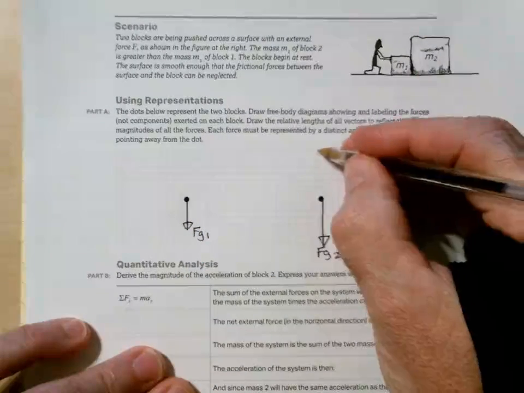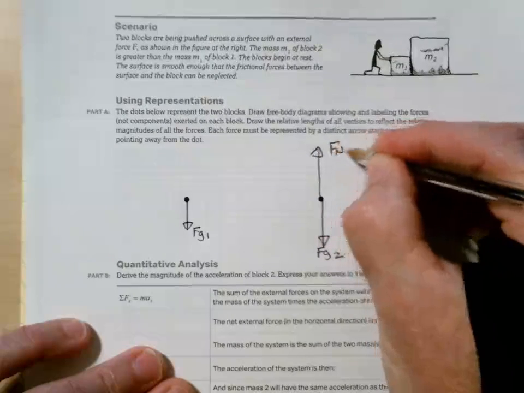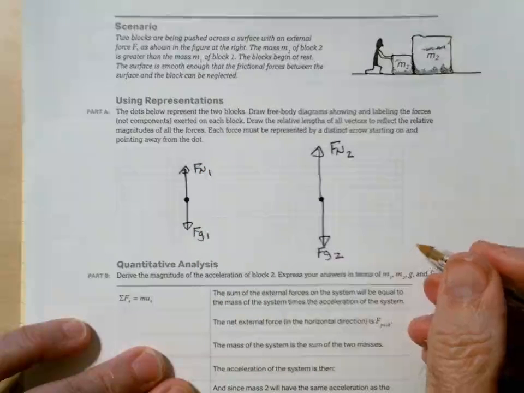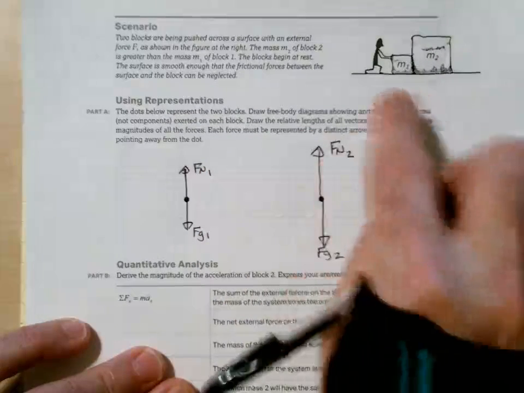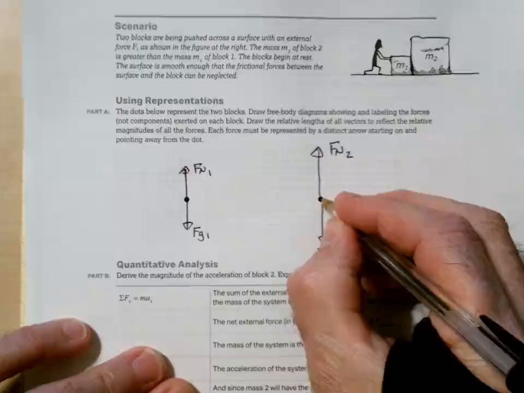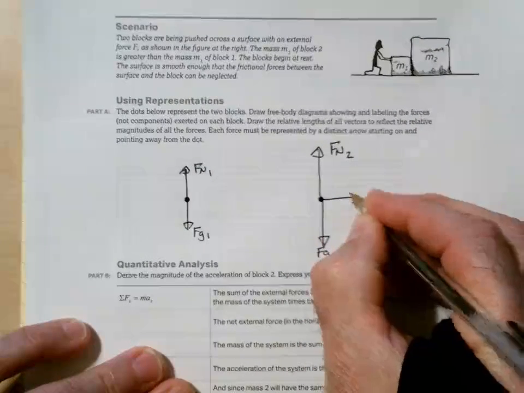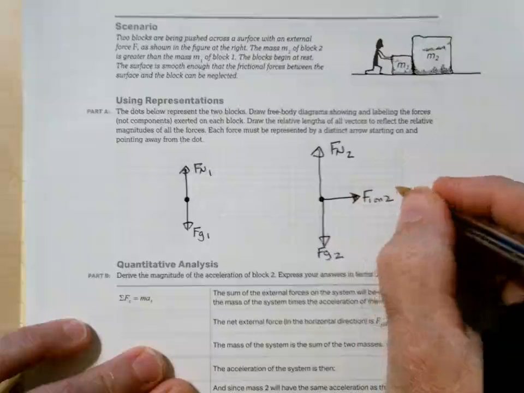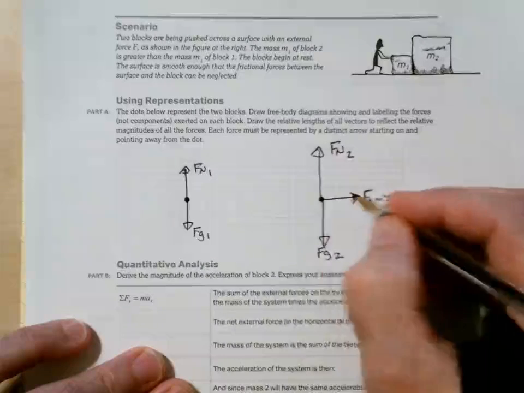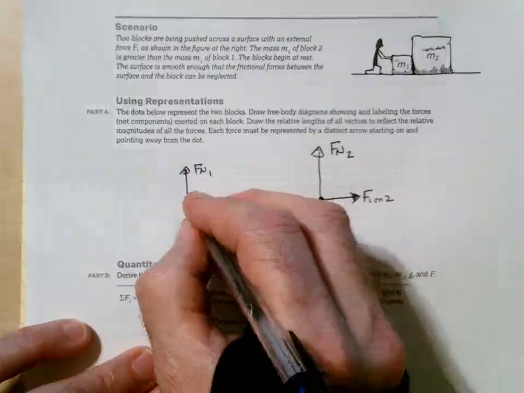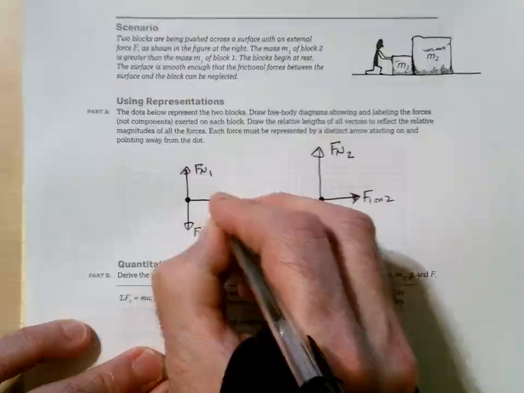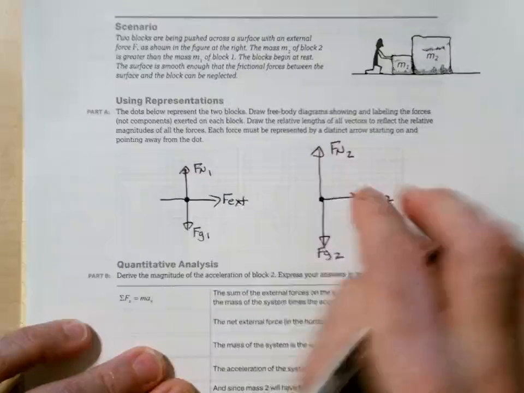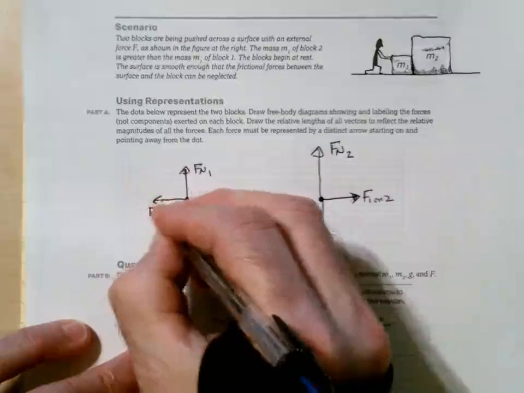They each are going to have a normal force against the ground, the normal force on 2 and the normal force on 1. That was the easy part. What's happening over here? This block is being pushed by 1, so there's a pushing force of 1 on 2. Block 1 is being pushed by the external force, and it's being pushed by block 2, and this is the force of 2 on 1.